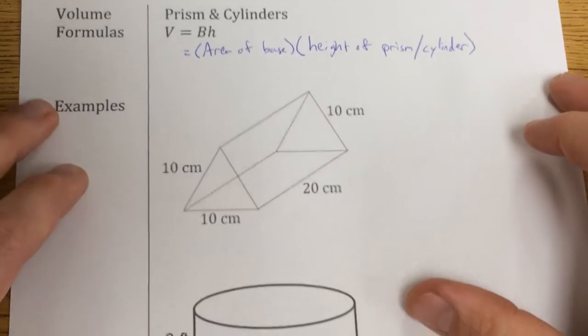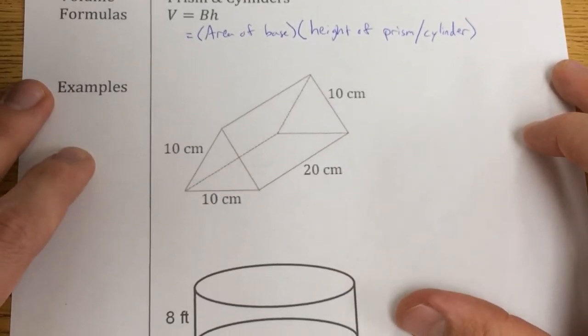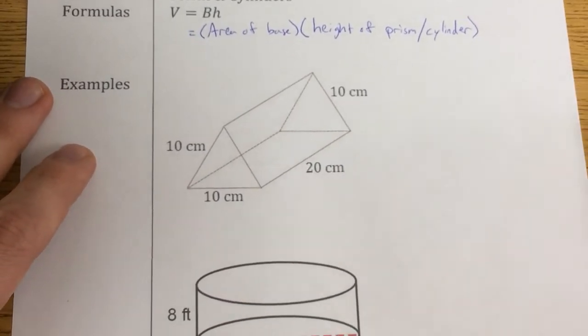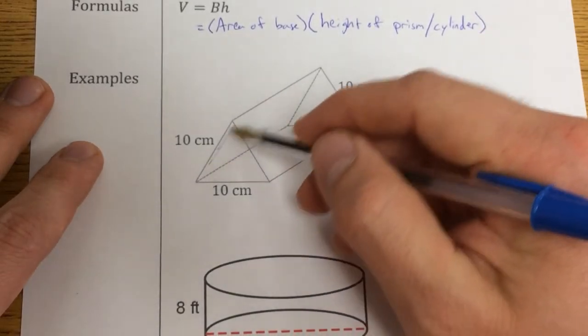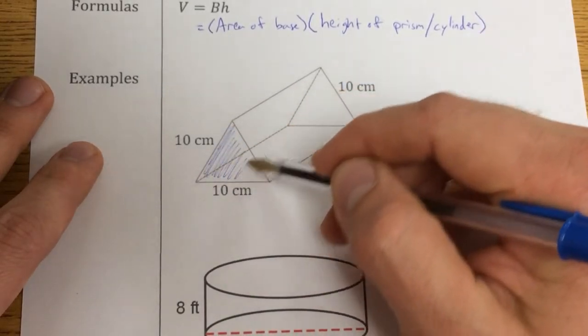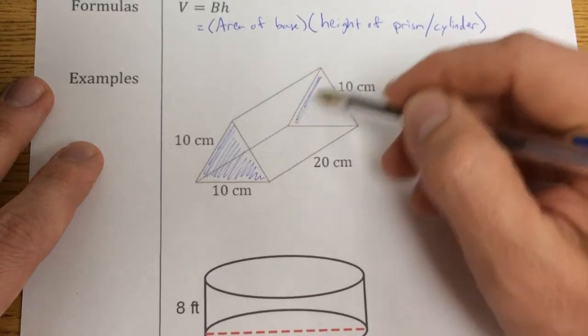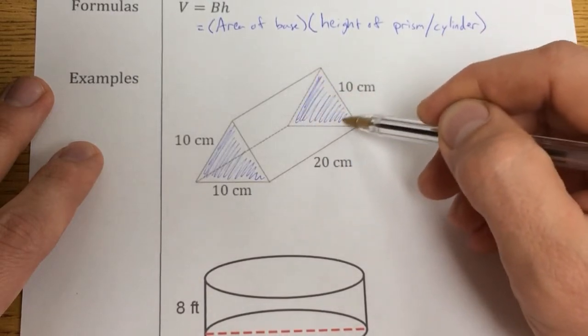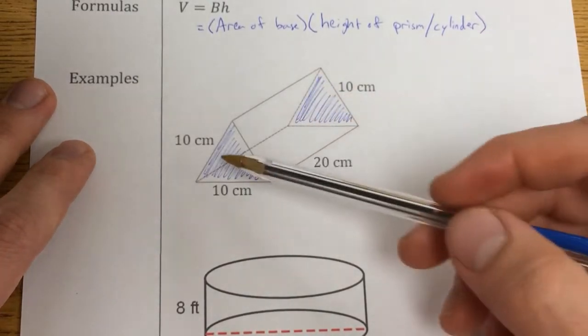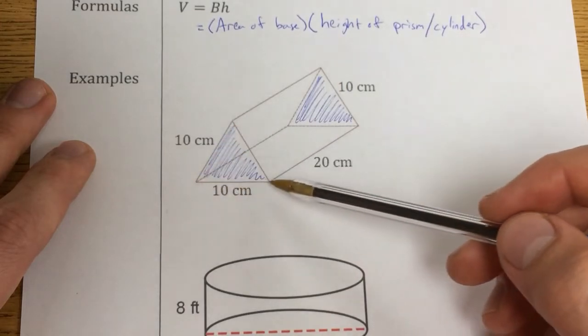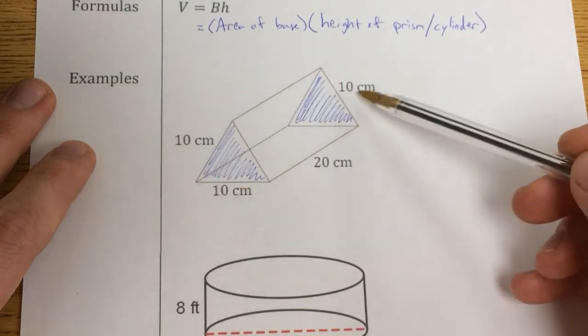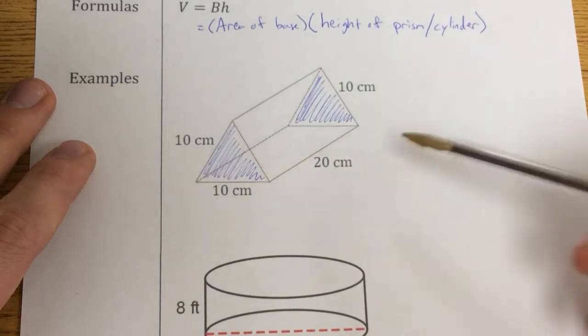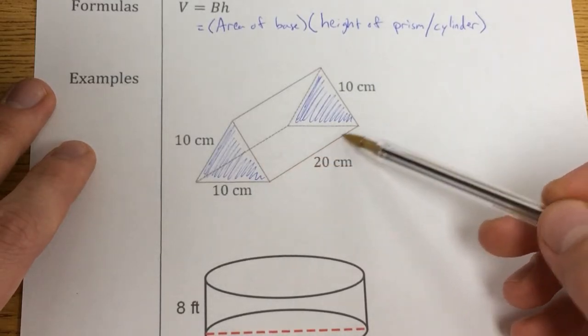Okay, so here's my first example. We've got a prism, and it's also laying on its side. The triangle is the base, and once again, I like to shade in the base here. Helps me to see it. Make sure I know what I'm talking about here. Notice the base is an equilateral triangle, 10, 10, and this side is also 10 because it says so up there. So 10 on each side. And then the height of the prism is 20.